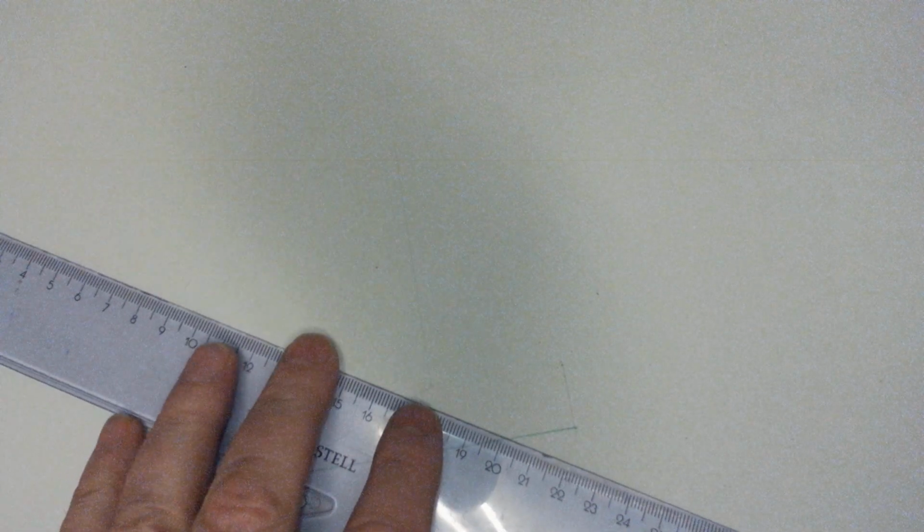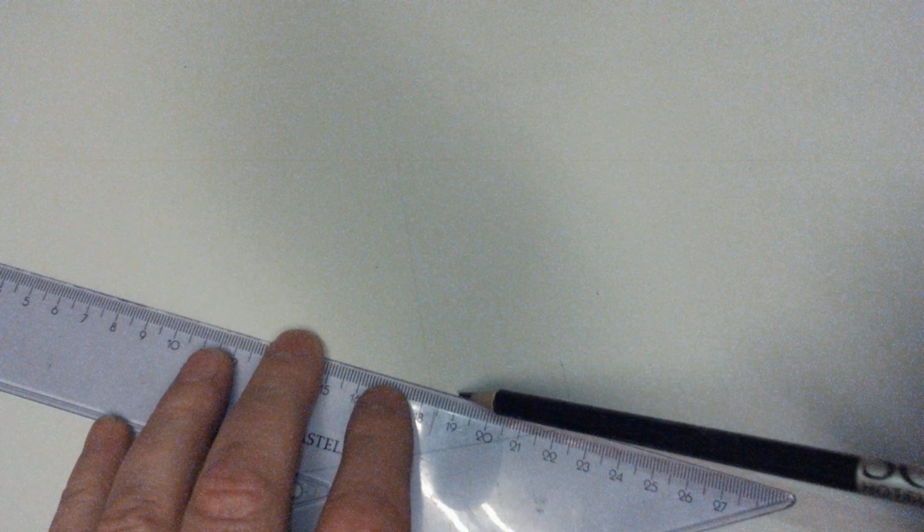And this here is my line of intersection, the easiest way to think of it is between the floor and the right hand wall.